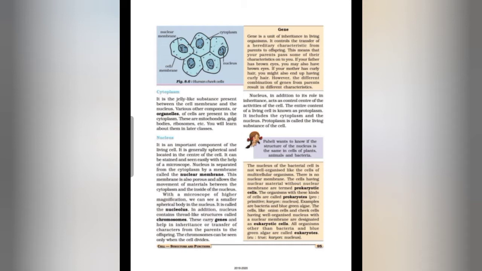With a microscope of higher magnification, we can see a smaller spherical body in the nucleus. It is called the nucleolus. In addition, the nucleus contains thread-like structures called chromosomes. These carry genes and help in inheritance, or transfer of characters, from the parents to the offspring. The chromosomes can be seen only when the cell divides. So students, the nucleus is the most important component of the living cell.